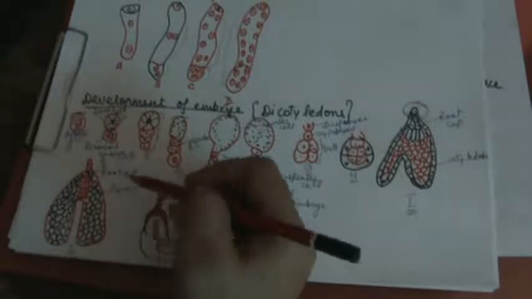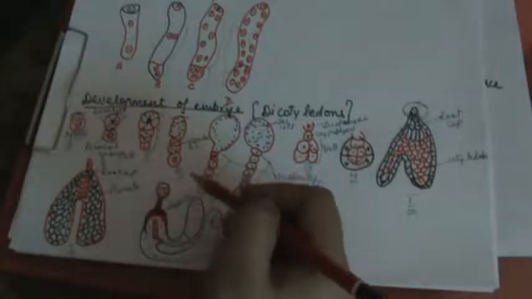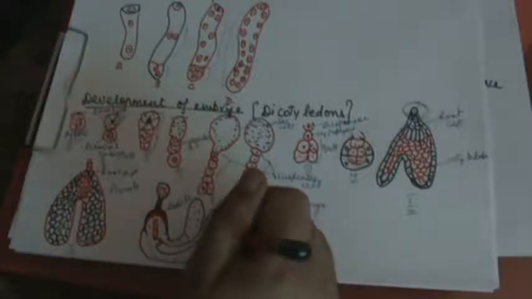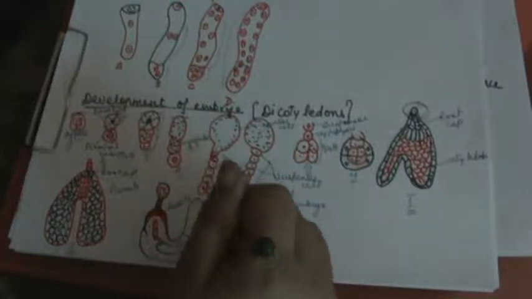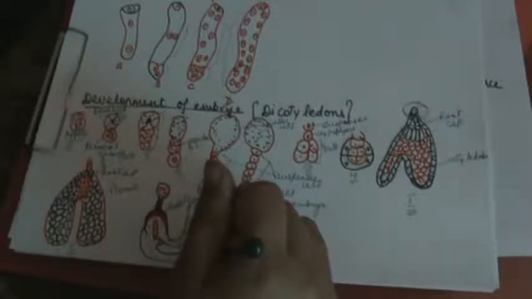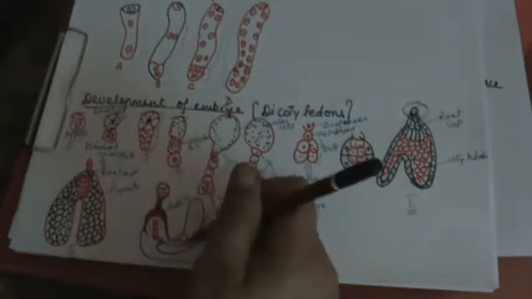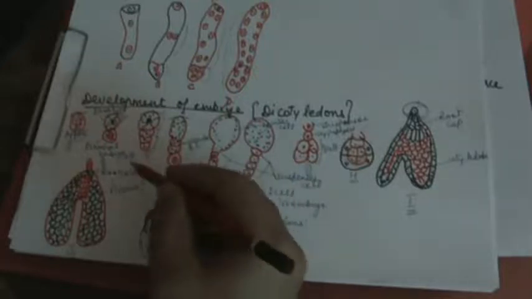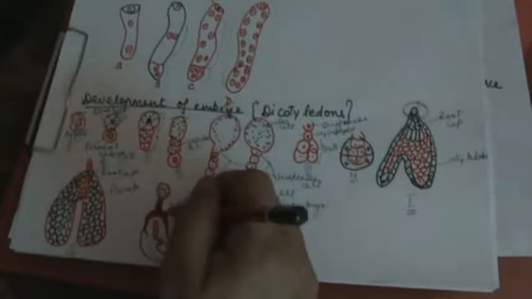At this stage, the developing embryo is globular and shows radial symmetry. It is called the proembryo. 2 cotyledons arise from the 2 ridges of tissue that appear at the distal region of the proembryo, and a radicle is formed.